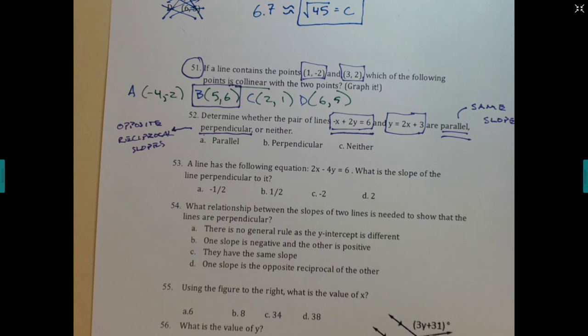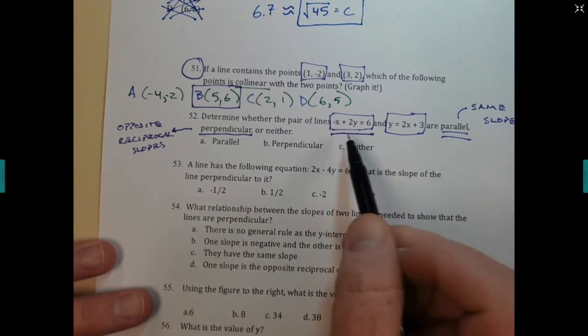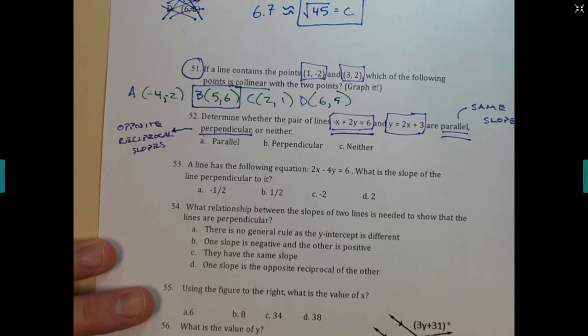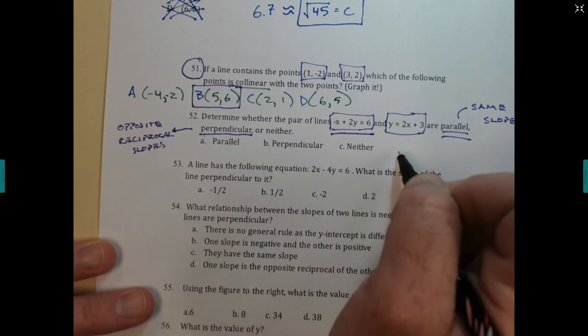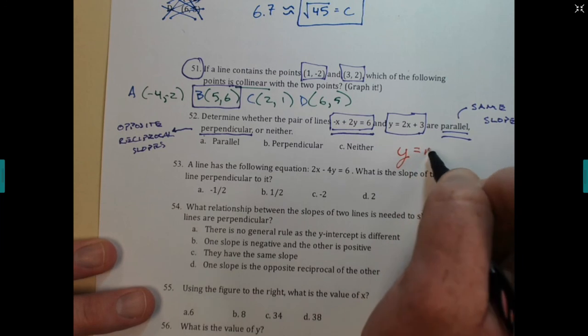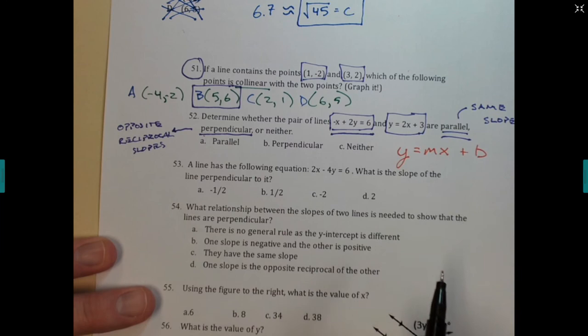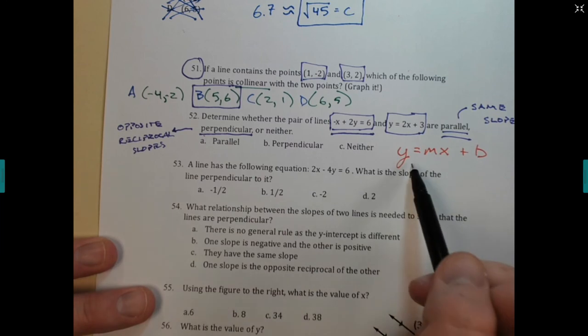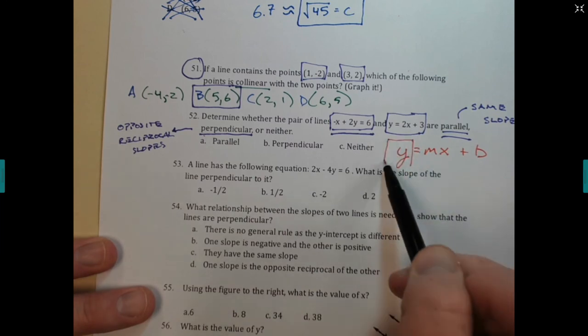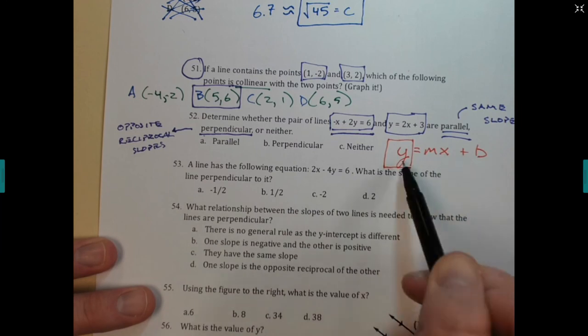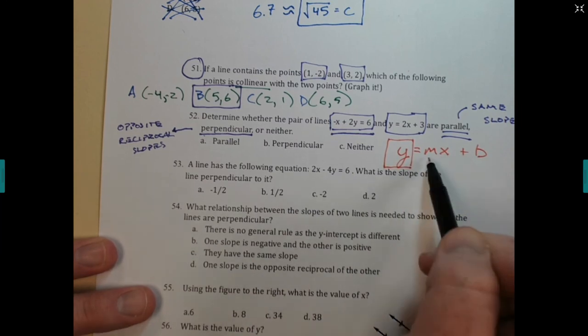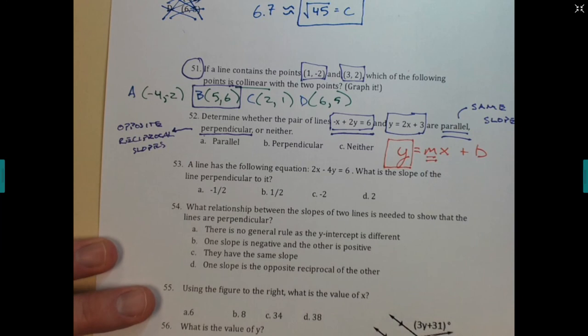Well, there's a way an equation can be written. I don't know if you remember, slope-intercept is y equals mx plus b. All right? If y is all by itself, if we have the equation solved for y, then the number sitting next to x is the slope.